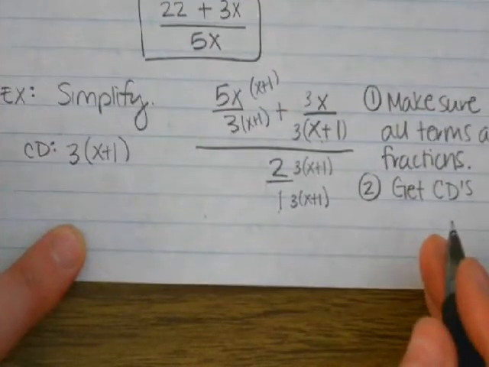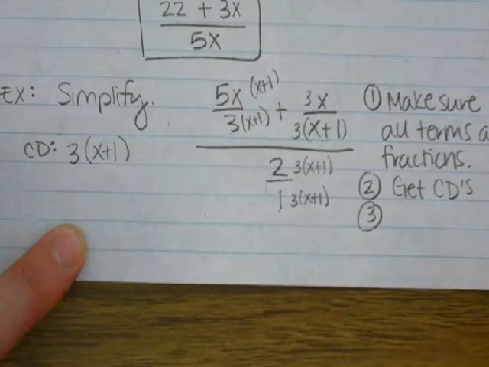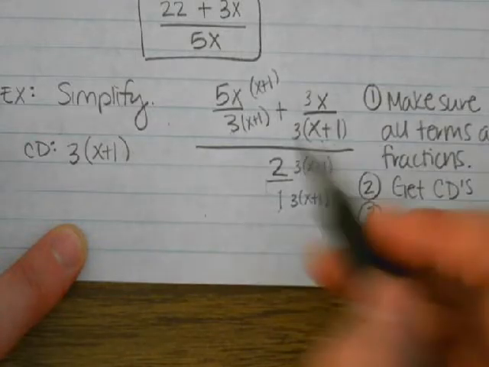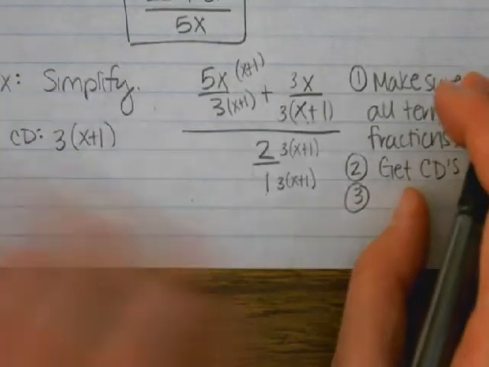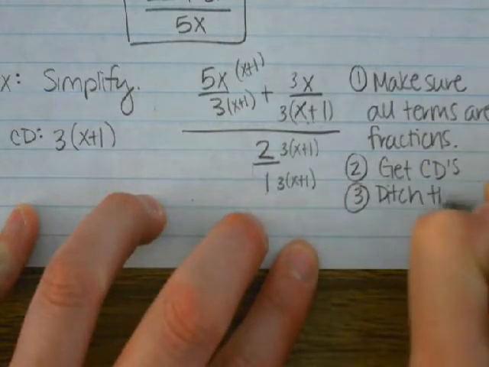Okay. Once we have the common denominators, what do we do to all of our denominators? Yeah, we cancel them all out. We get rid of all of them. So I'm going to say the third step is to ditch the denominators.